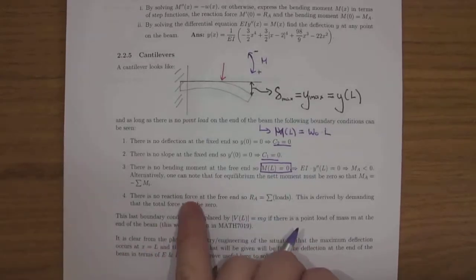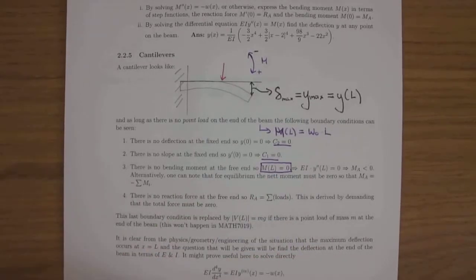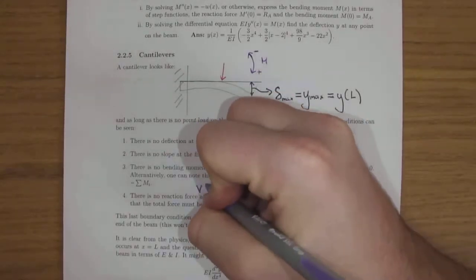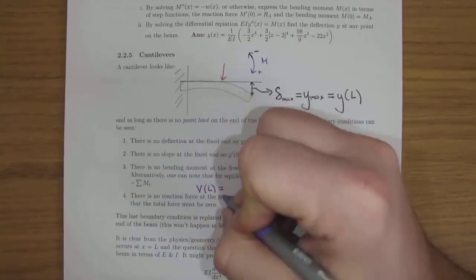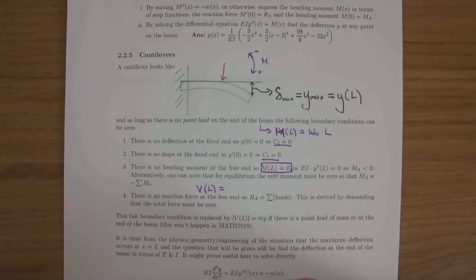And the other one is, because there's no reaction force at the free end, that's certainly true, so that would be that the shear force at L is equal to 0.